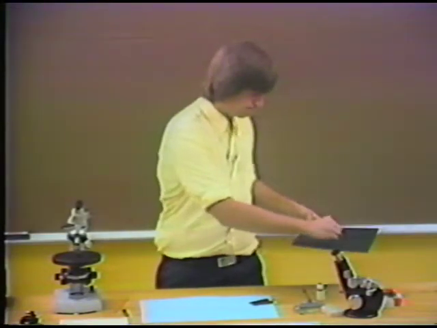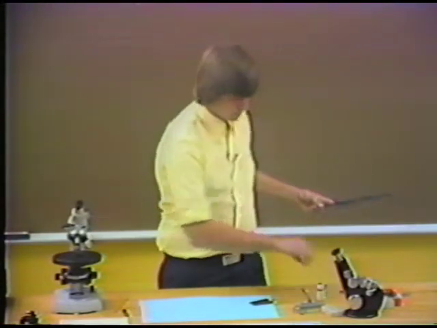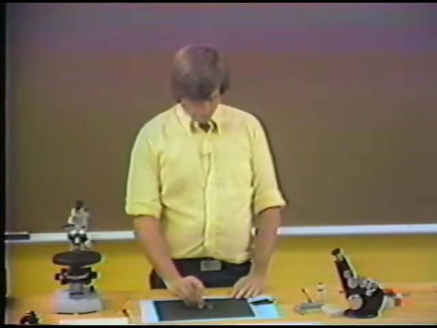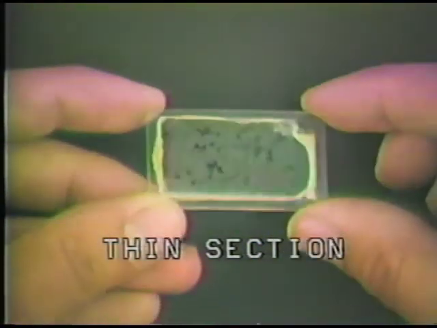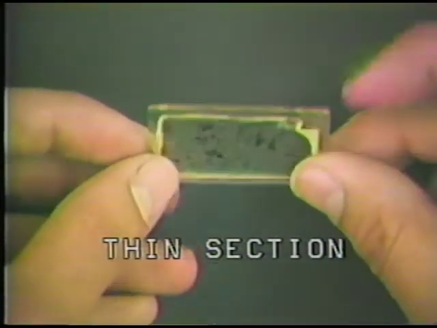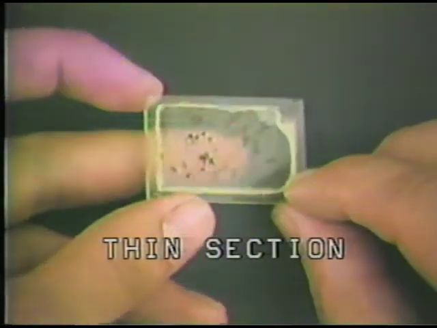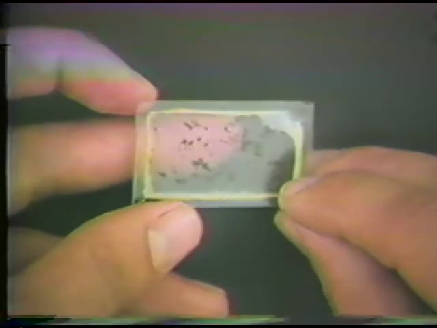The thin section preparation looks like this. It's a very thin section of rock. In fact, it's so thin that the material is transparent. You can see my finger beyond it.